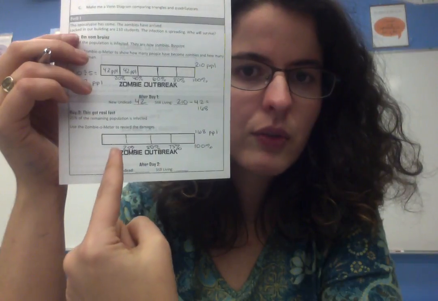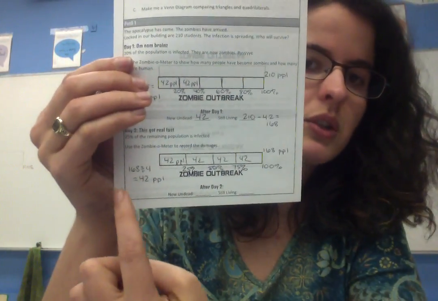Well, like here, when we had 5 parts, we divided by 5. Now that we have 4 parts, we would need to divide by 4. 168 divided by 4 is also 42 people. Look at that. Which means that each one of these would be 42 people. 42, 42. And I'm only interested up to 25% of the population, which means, once again, 42 people become zombies. And I had 168, and I need to subtract those 42 zombies to get my living population, so I would have 126 people who are still living.